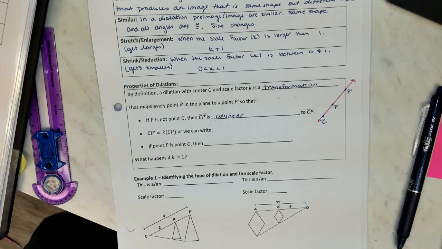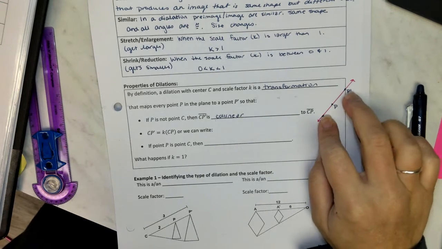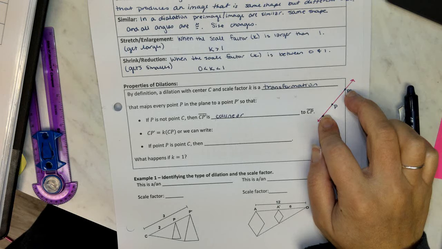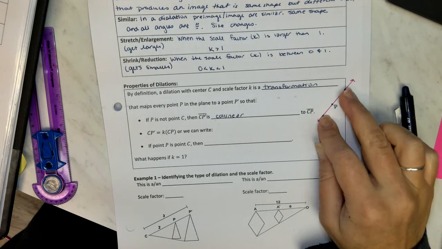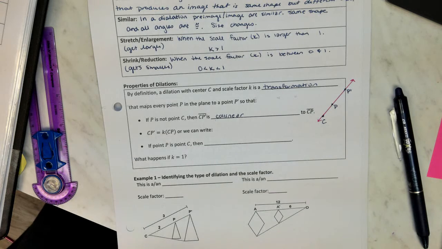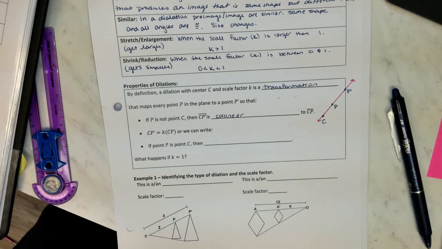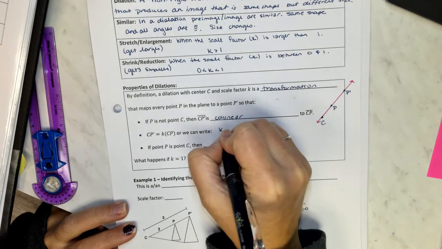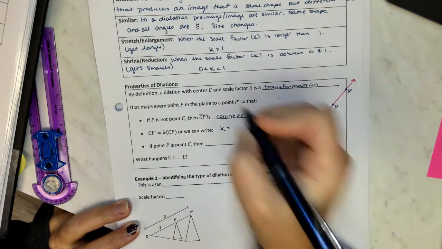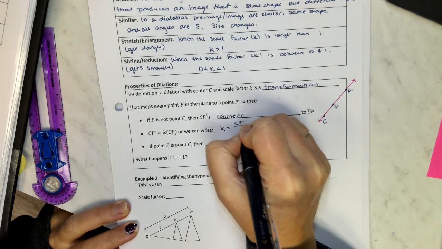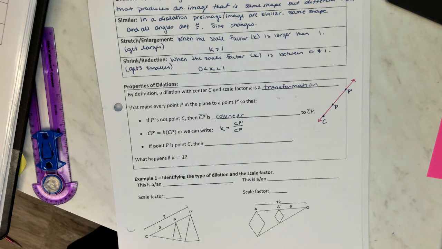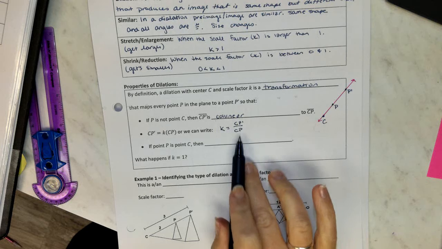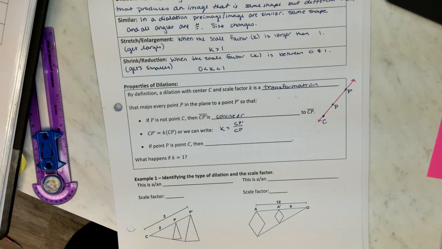Now CP prime, the distance between C and P prime, is equal to K times the distance between C and P. So depending on what that K factor is will depend on that distance between C and P prime. Or we can also write this, if we solved for K, we would divide both sides by CP. So we would have CP prime, the distance there, over CP. So you can take those distances and fill them in, and you can find K that way.